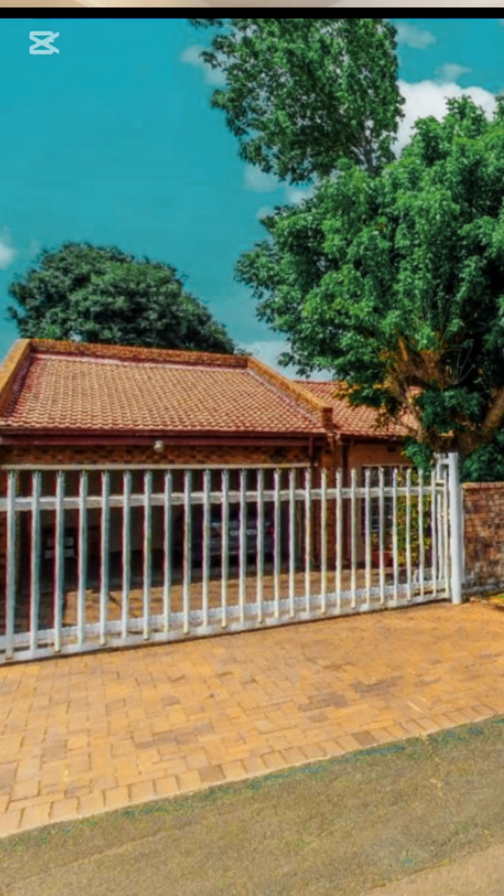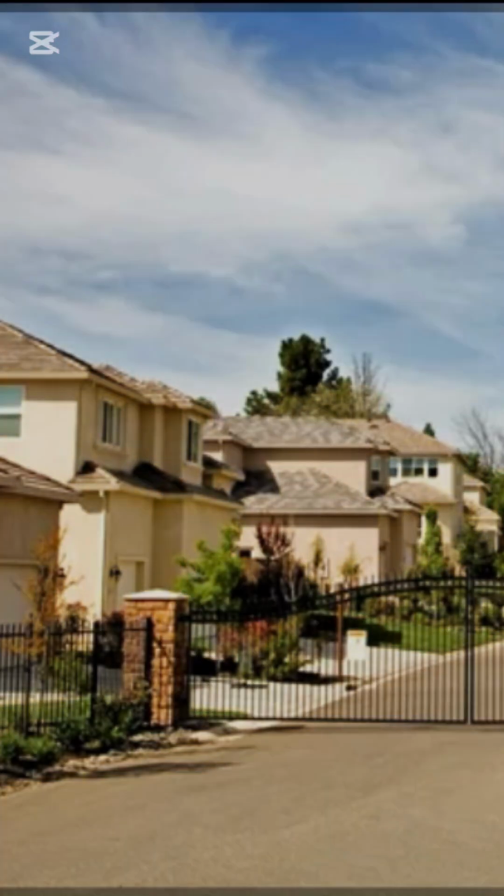So think of it like this. With full title, you have your own private property, the house. This can be a stand-alone house down the street, or it can be a stand-alone house within a gated community.